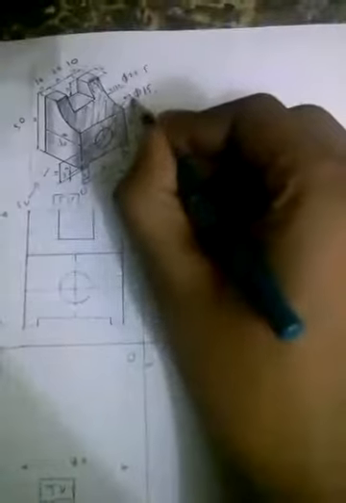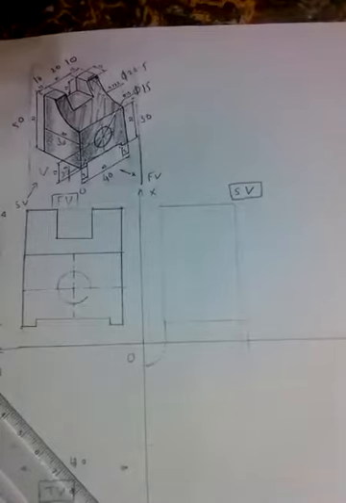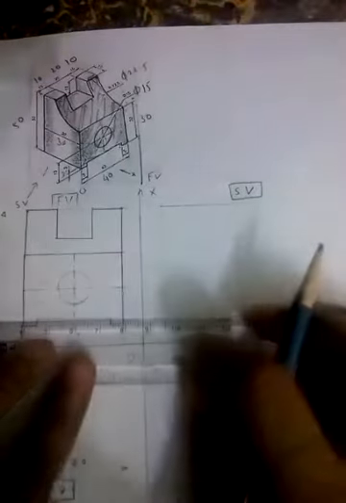Fine. The dimension for this circle is given, having the diameter 15 mm. Diameter 15 means what? Its radius is 7.5. Okay, now this much part is visible in the front view. Now this should be a dark line, this should be a dark line, so we have to make this dark. And also this must be dark, so only this much will be visible in the front view. I hope that you understand this.